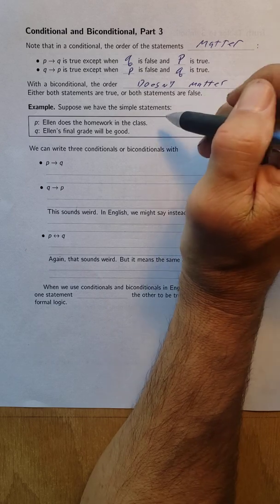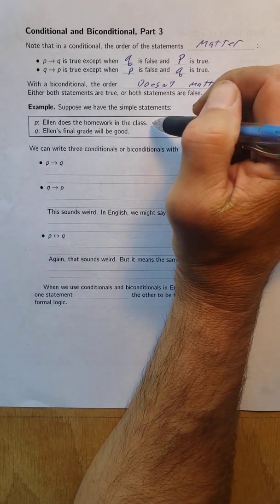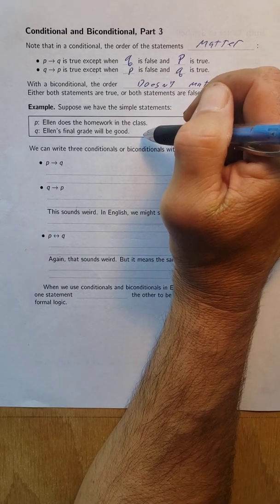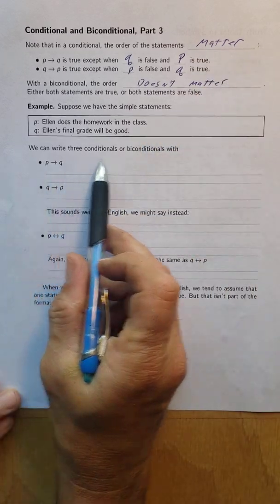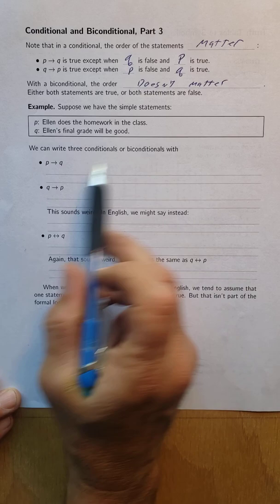So suppose we have these simple statements. Ellen does the homework in the class. Ellen's final grade will be good. So we can write these conditionals or biconditionals.